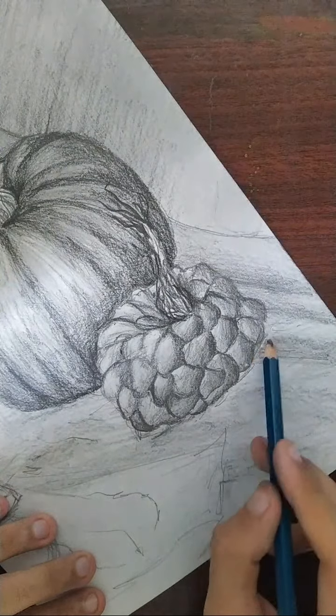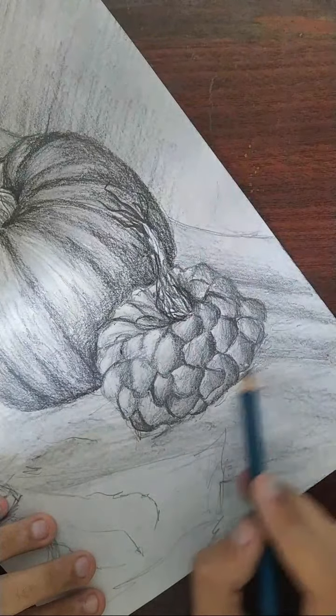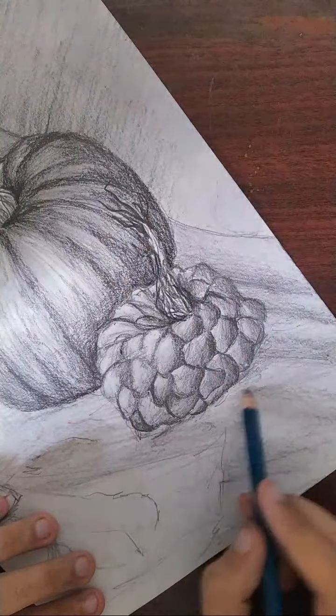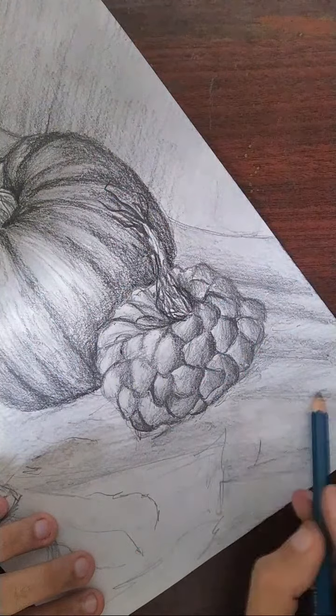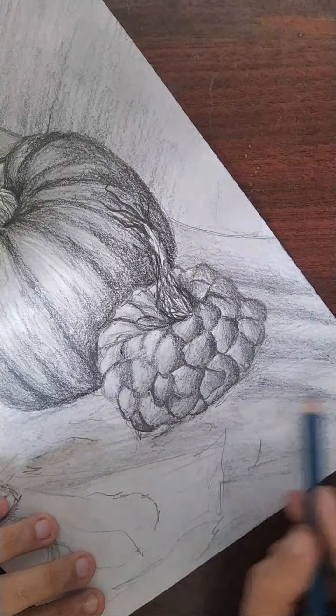Depth is very important. Without depth, it will be like your painting is floating on air. Painting in the sense your whole theme will be floating in air. All that you should keep in mind.